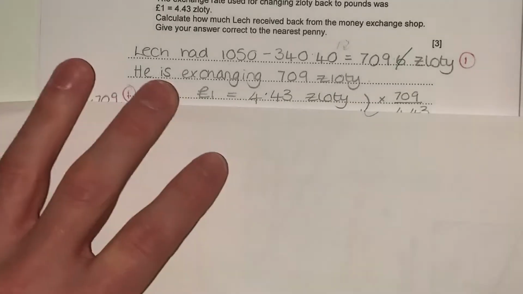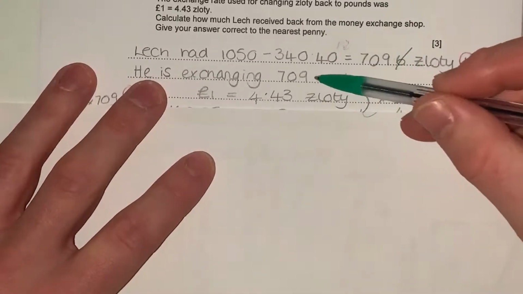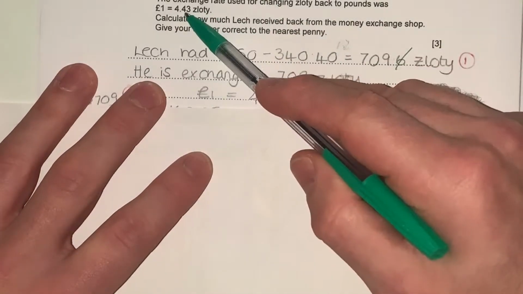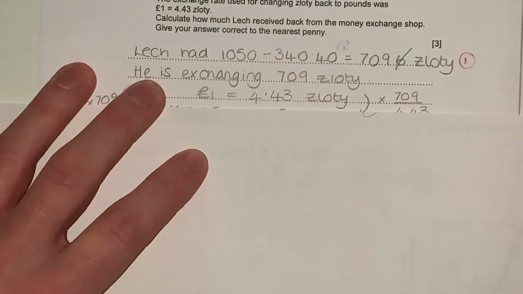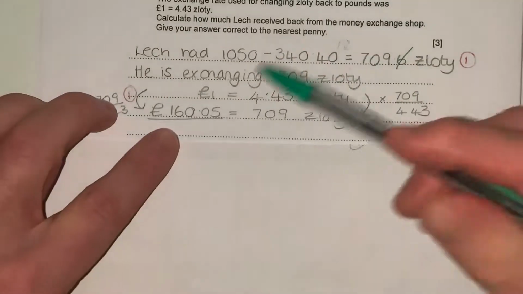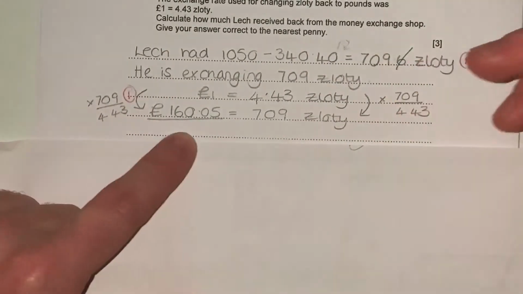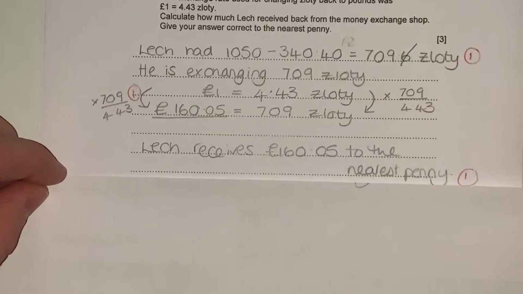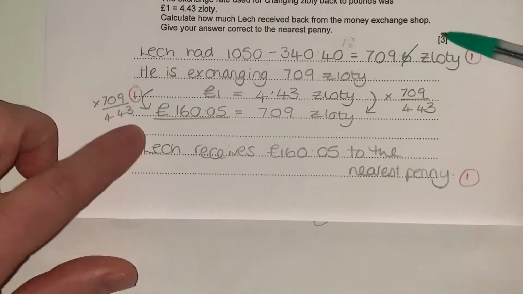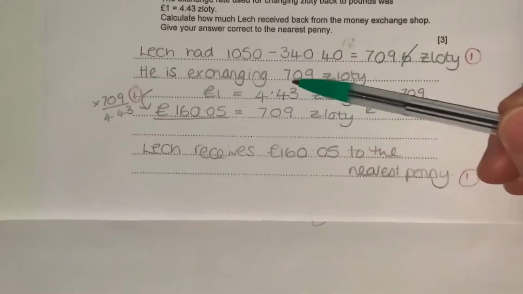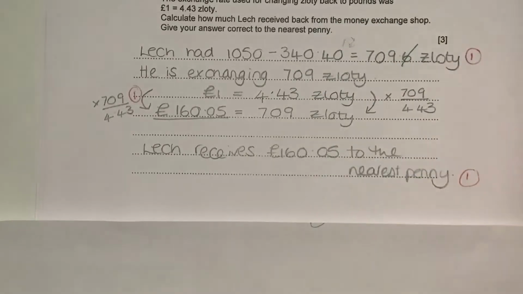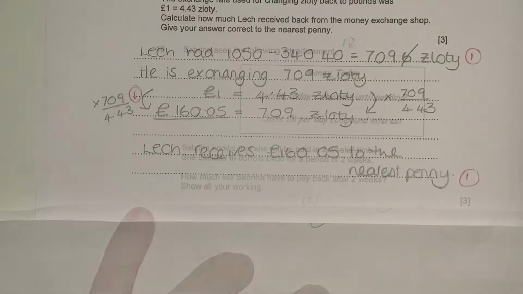How am I going to change this now back? Well, 709 divided by this new exchange rate of 4.43, slightly higher, is going to give me an answer of £160.05. Okay, so your third mark is for noticing you've got to divide by this new exchange rate, and it's going to give you that answer of £160, 5p.